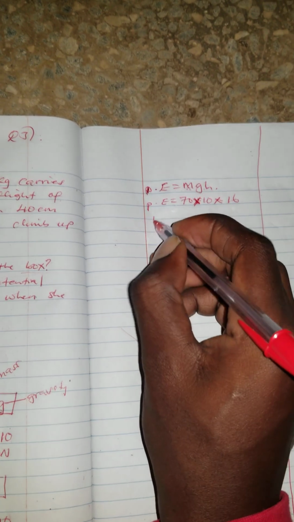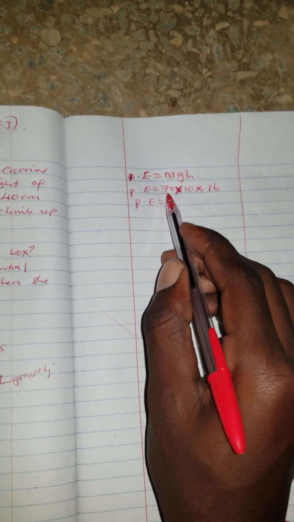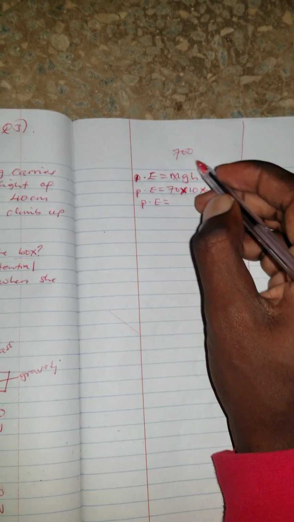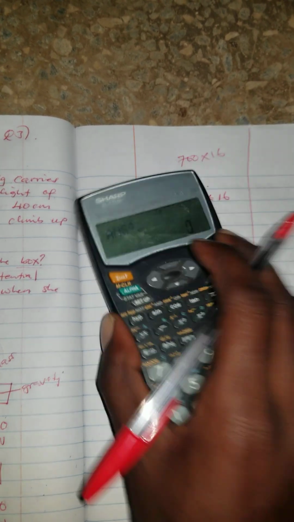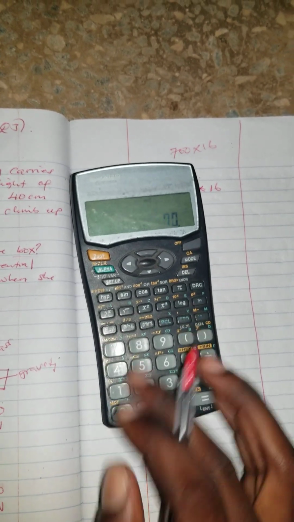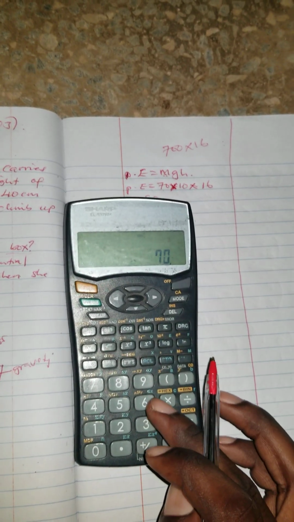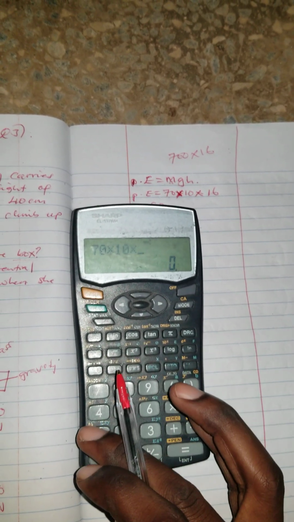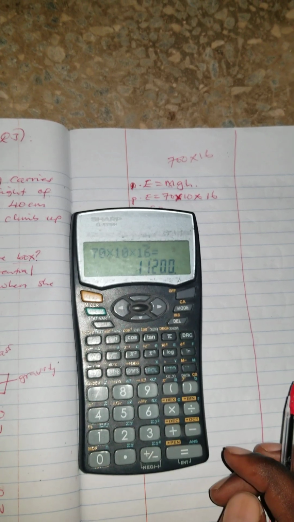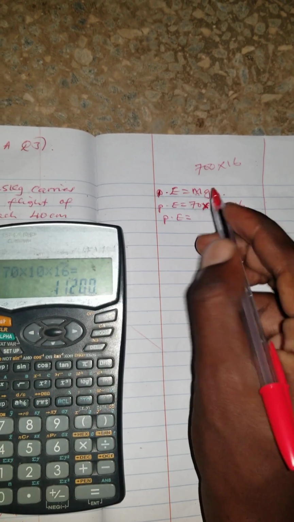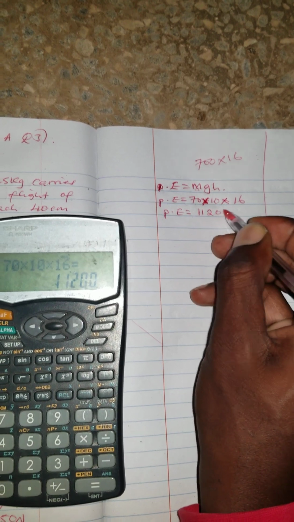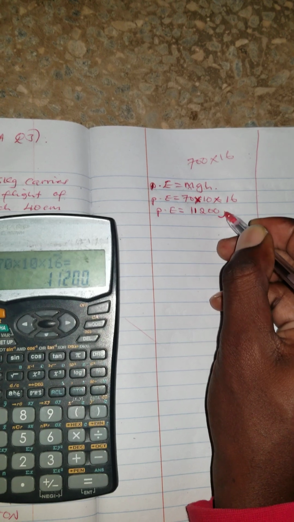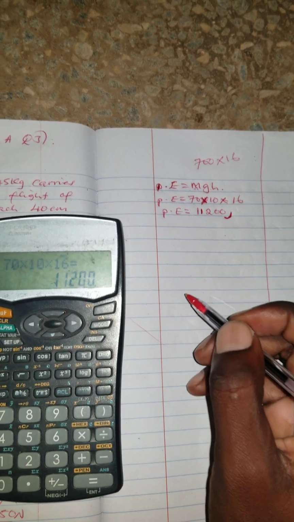So potential energy is 70 times 10, which is 700, and then when we multiply it by 16, you go on your calculator: 70 times 10, times the height 16. This is going to be our answer. It's 11,200 joules, because for any energy that you calculate, the SI unit will be joules.